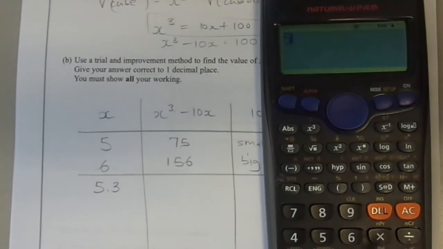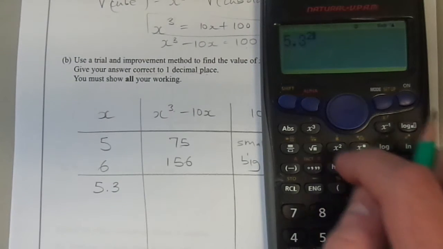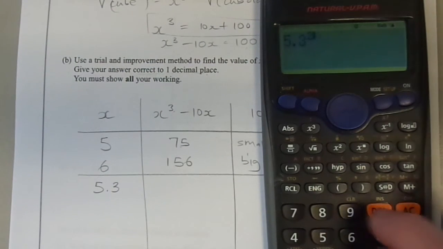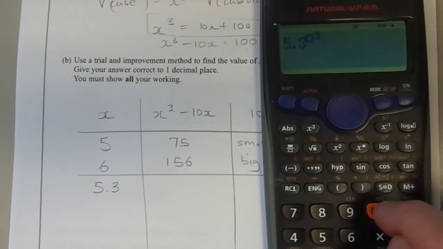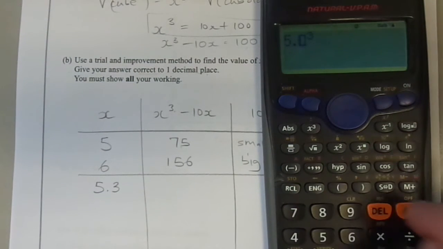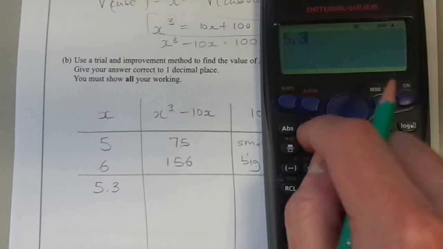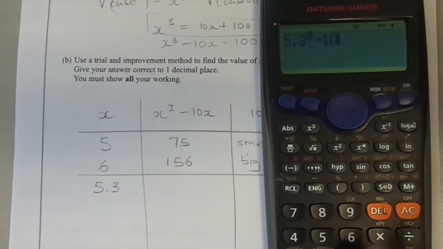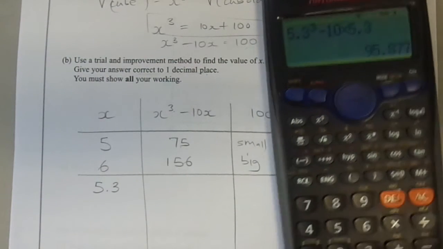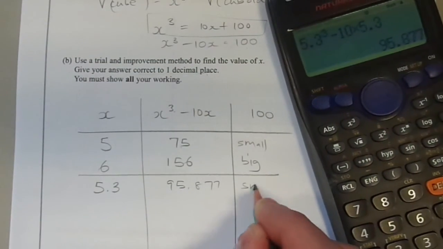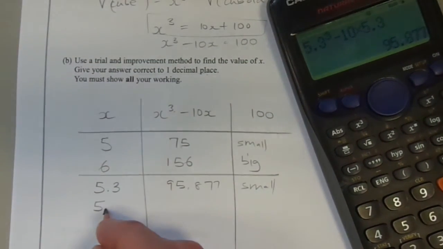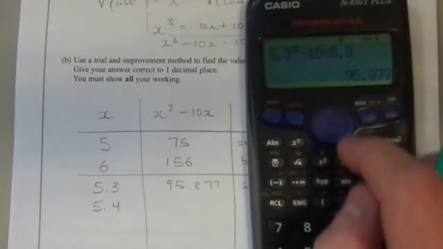I'm going to try 5.3 next. 5.3 cubed, take away 10 lots of 5.3, gives me 95.877, which is too small, so I'll try 5.4.